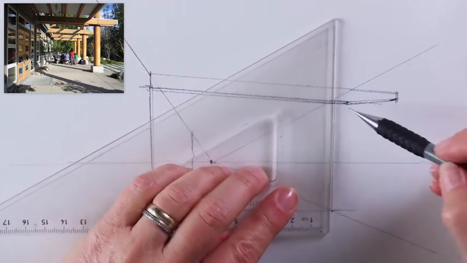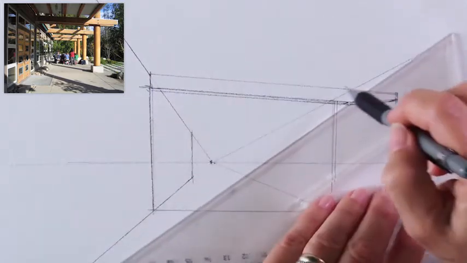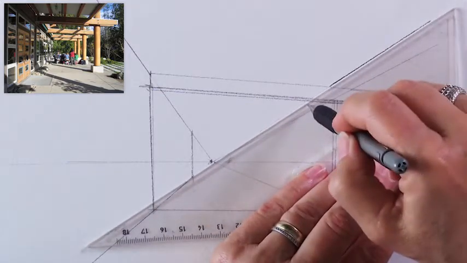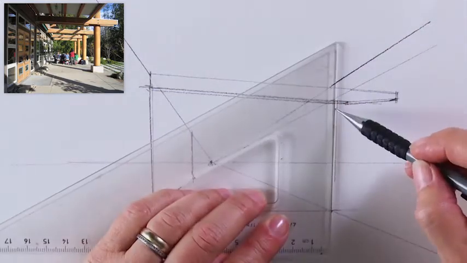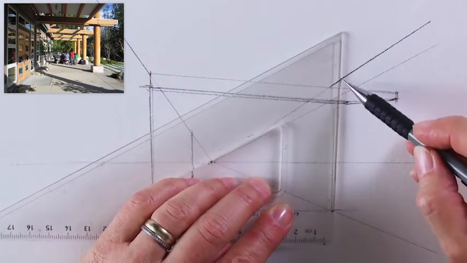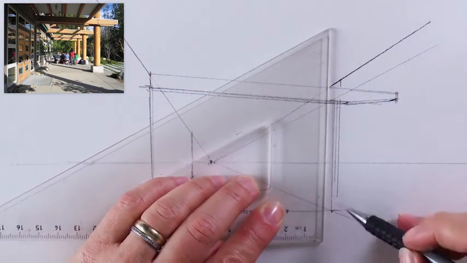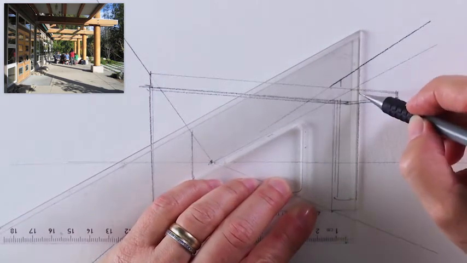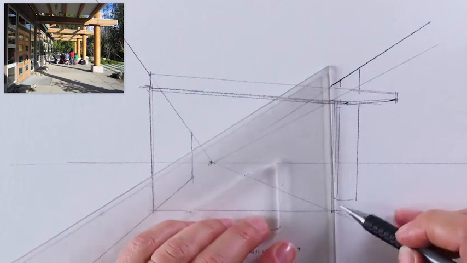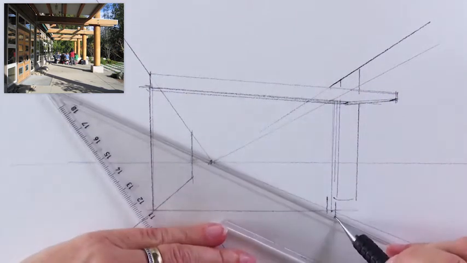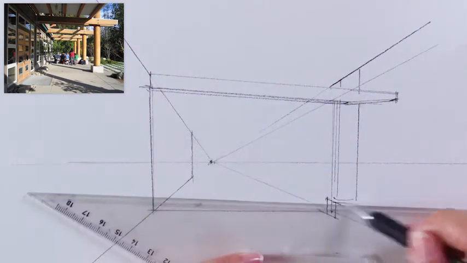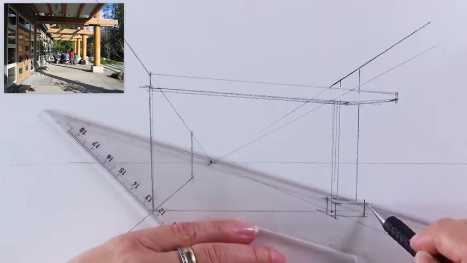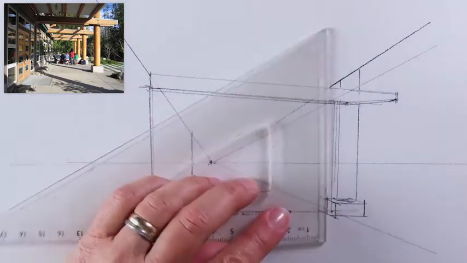Then we have the column in between. Let's get that roof line in too. Like this. So the column hits right about here. So it's good to get some material thicknesses on that column. And then the base in perspective. So there's our column.